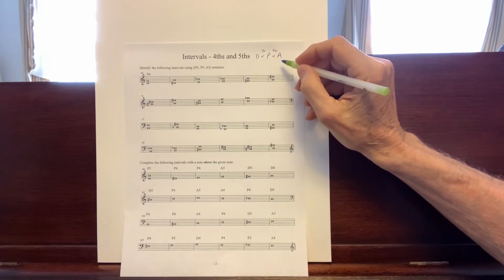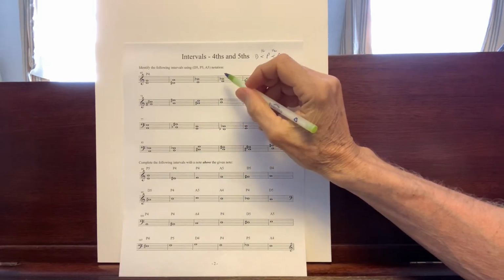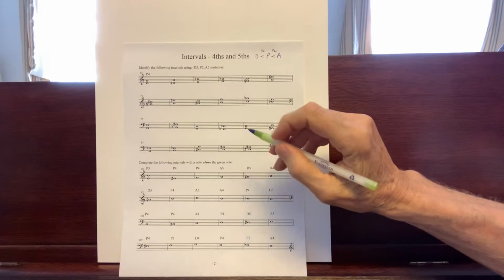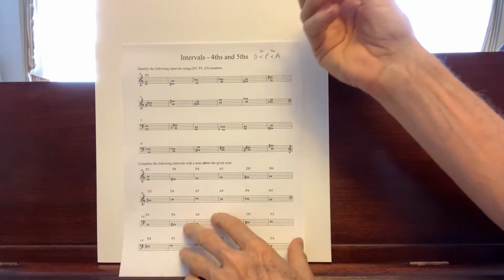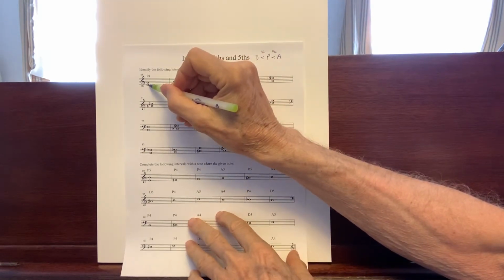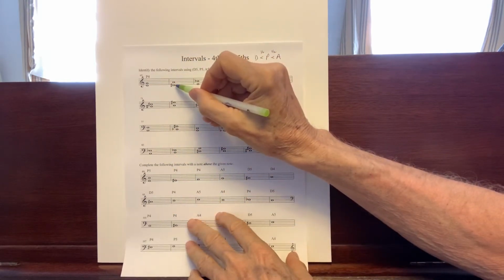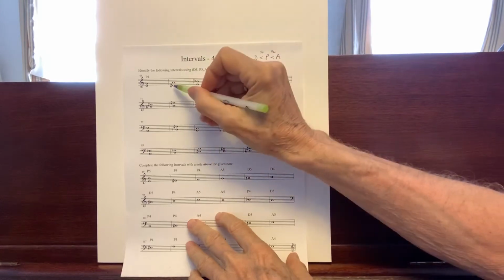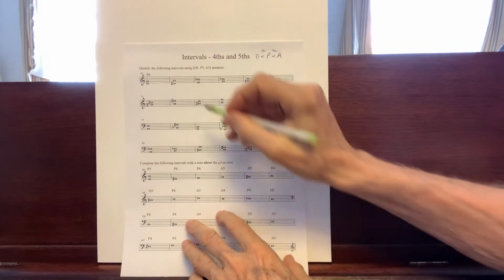If we enlarge it by a half step, they become augmented intervals. So let's get started. We want to identify the following intervals, whether they're diminished, perfect, or augmented. The first thing we do is identify whether it's a fourth or a fifth. If it's a combination of lines and spaces, it's a fourth. If it's either both spaces or both lines, it's going to be a fifth. I'll show you how that works.